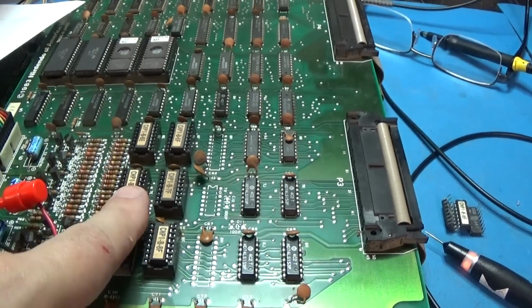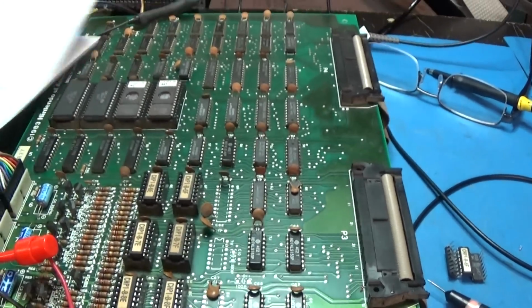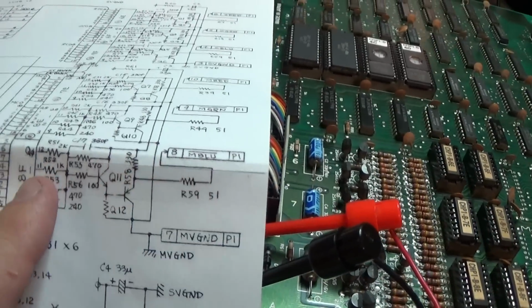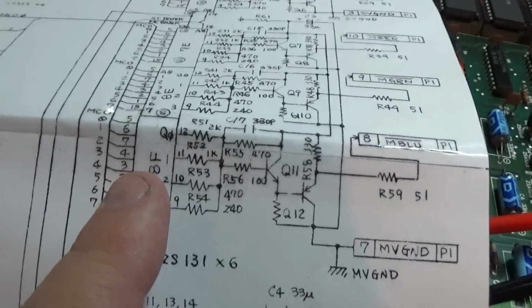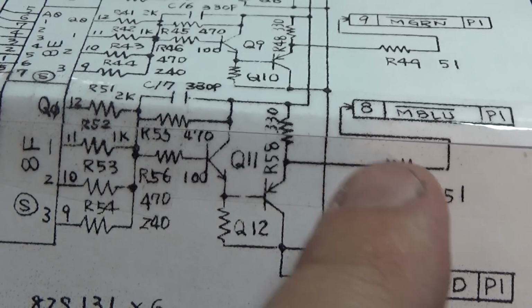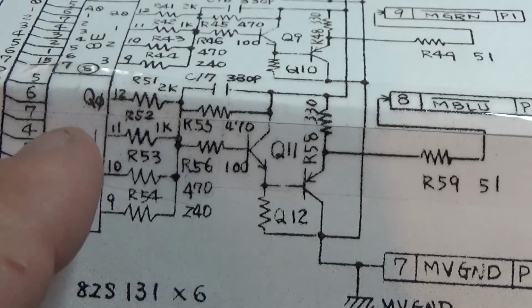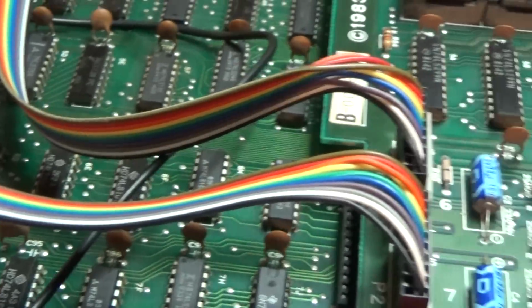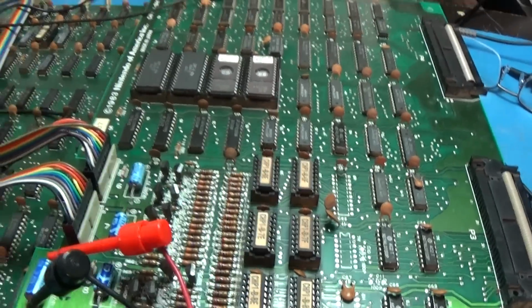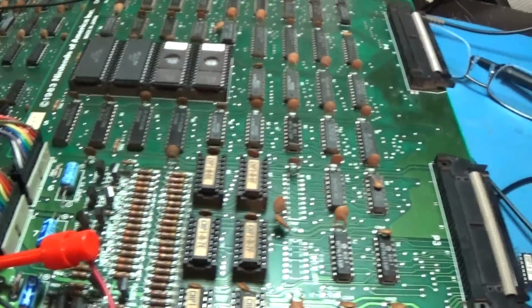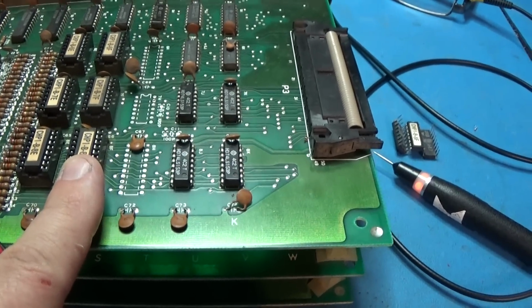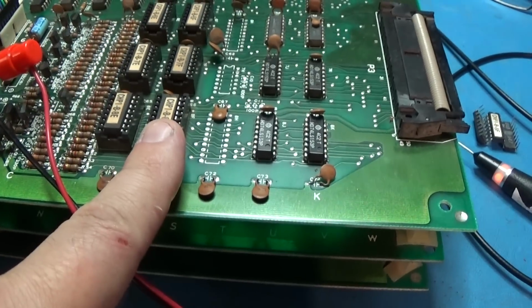I think it's the blue one. So I think I'm going to pop the blue guy out. That is this guy right here. So that's 8F. 8F is the blue PROM for the bottom monitor. I think that guy might be bad. So I'm going to go ahead and pull that guy out and see what it looks like. I'll be right back.